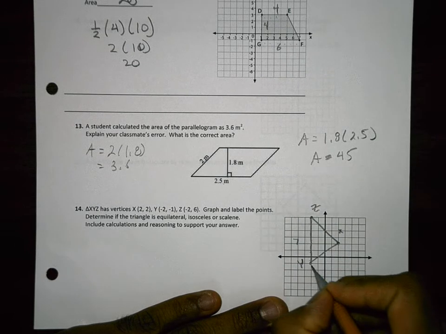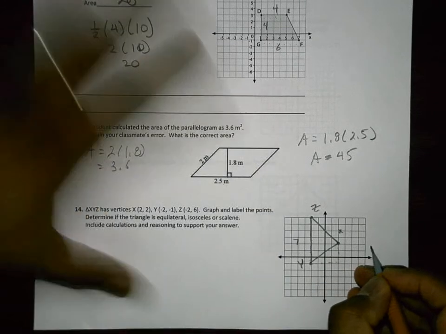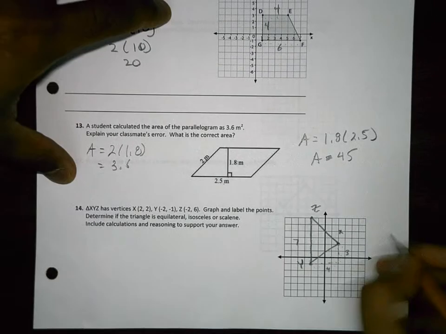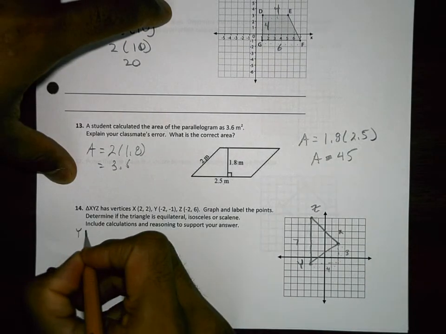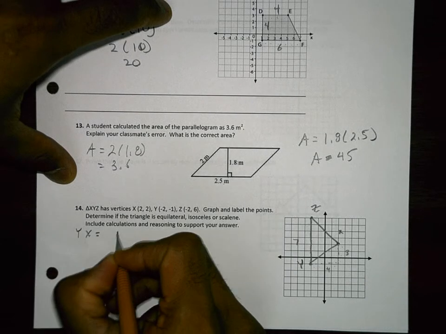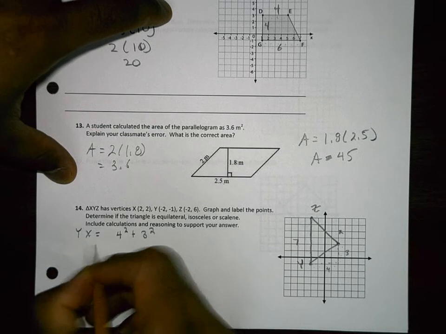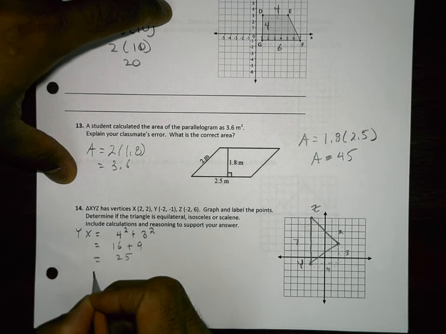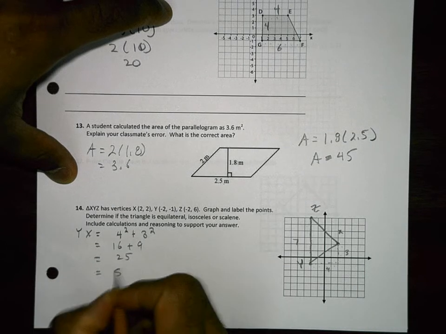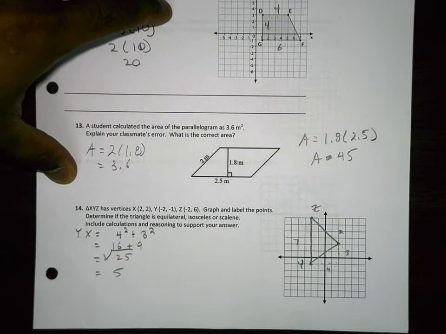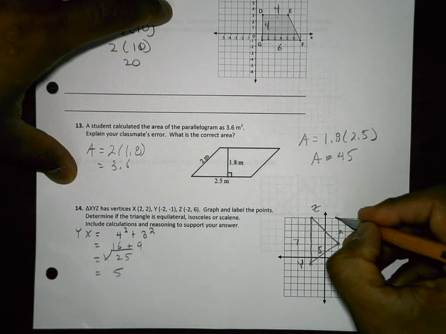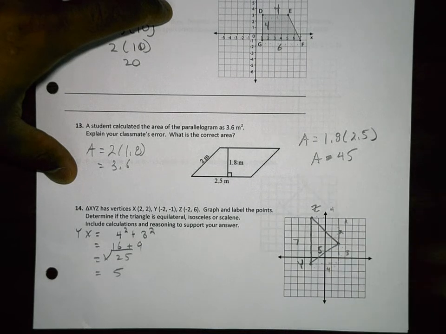For this one here, I'm going to use Pythagorean theorem to figure it out. So that's 1, 2, 3, 4. 1, 2, 3. Okay, so I'm trying to find that side. It's going to be YX equals 4 squared plus 3 squared, which equals 16 plus 9, which equals 25. So I take the square root of that, so it equals 5. Okay. So this piece is 5, and this is going to be 1, 2, 3, 4. 1, 2, 3, 4. So 4 over 4.